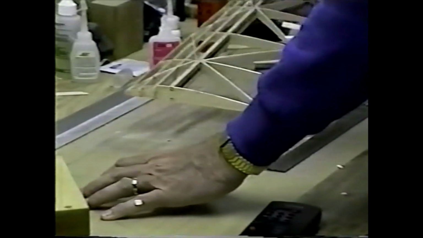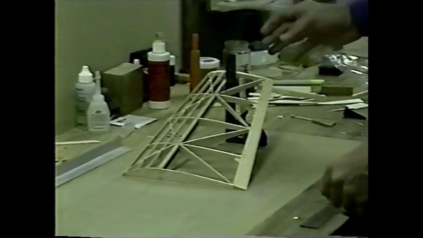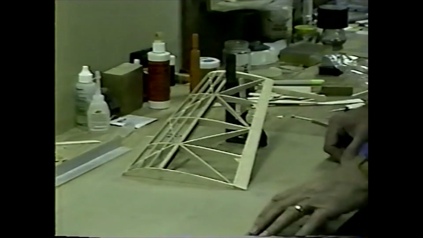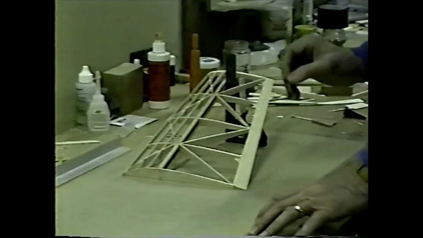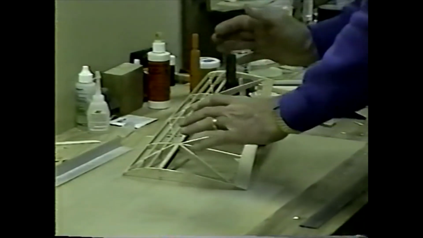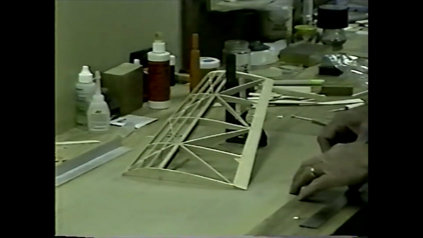right main panel onto the tip. Now I've got the completed tip section positioned on the plan so that I can start building the main panel onto it. I thought it might be interesting for you to see how I make sure that the alignment of the tip panel is correct and is maintained.